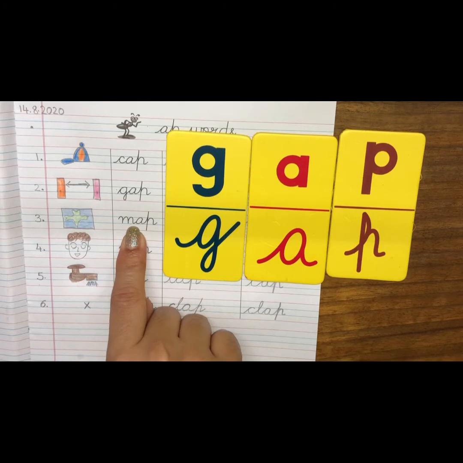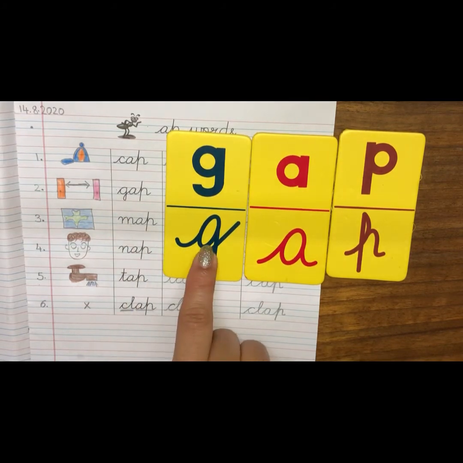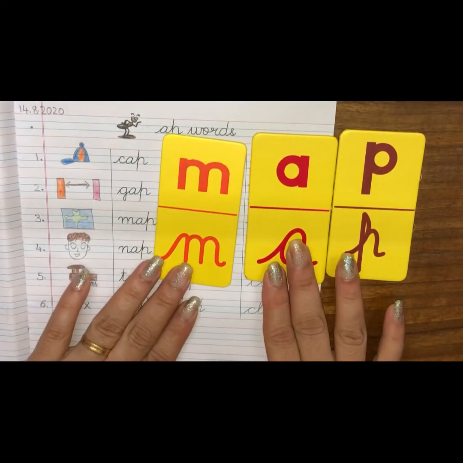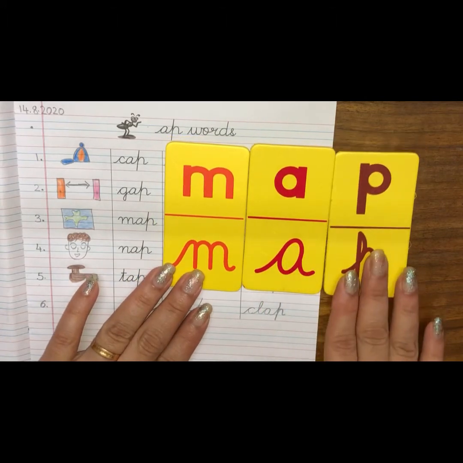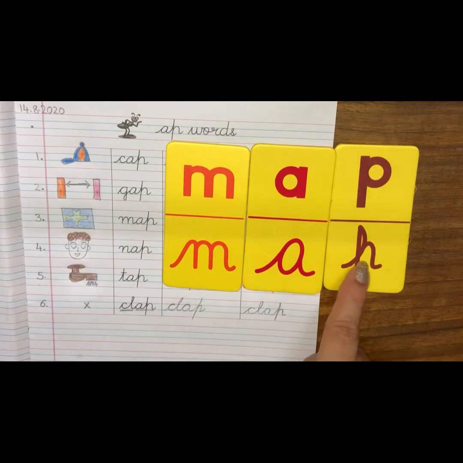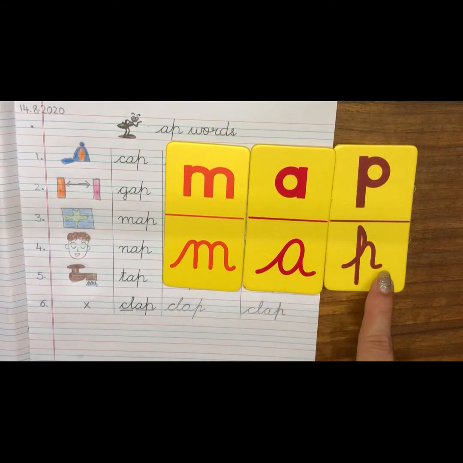Now, next word. Map. So, we remove G and bring in M. M, A, P. Map. M, "ap", map.